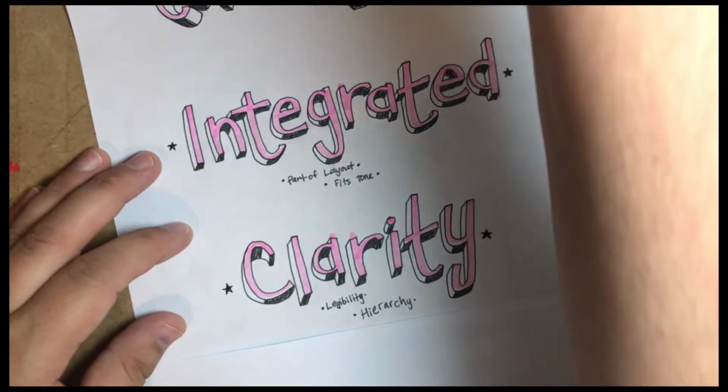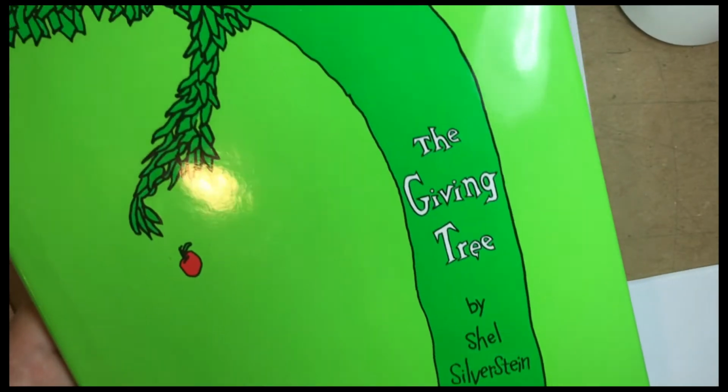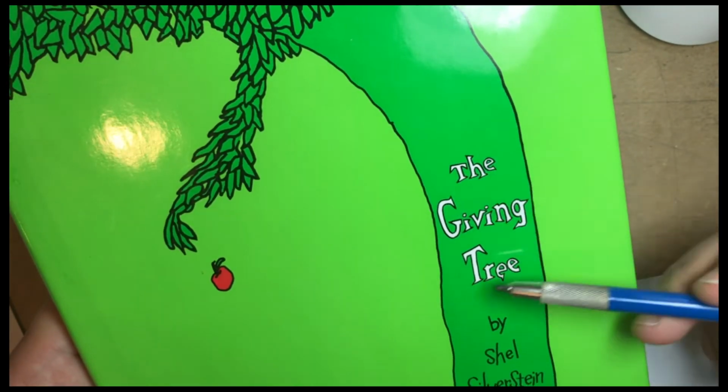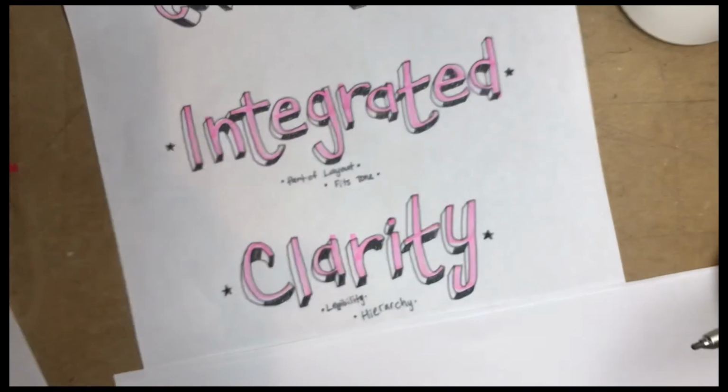And here's another thing I want to point out with The Giving Tree. Outlining your fonts like this makes them less easy to read. So I would not have done that here. I would have left it white.